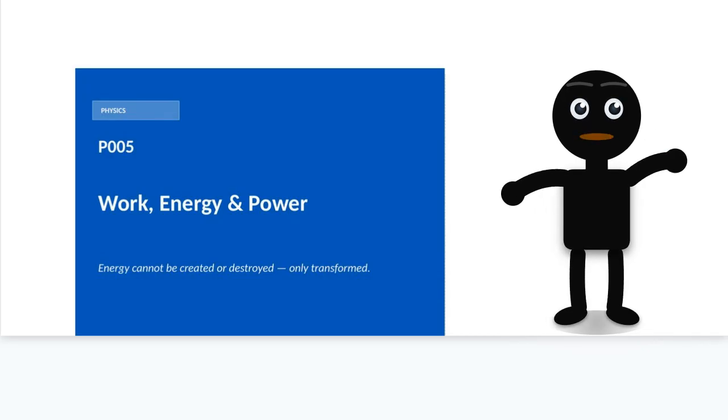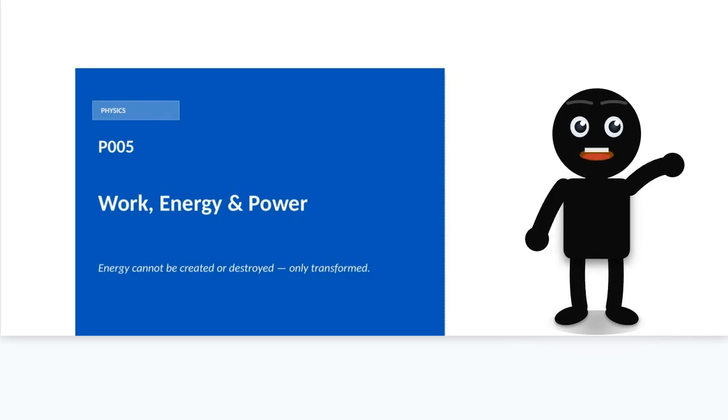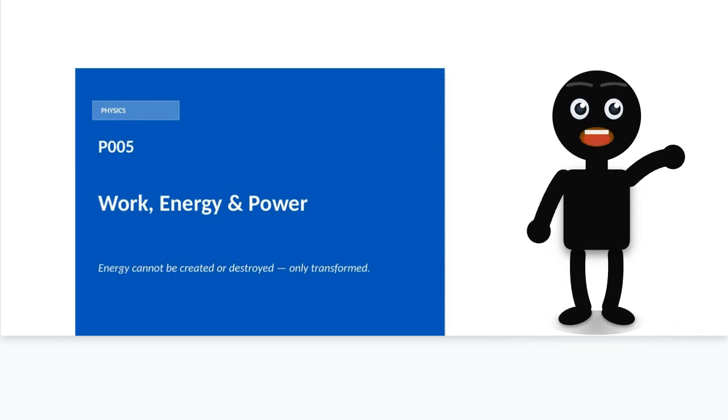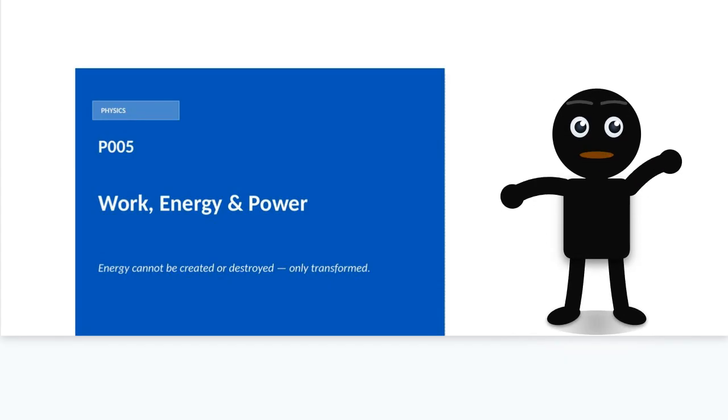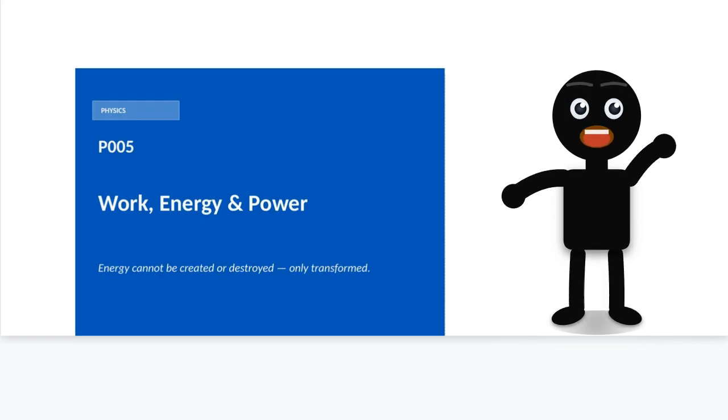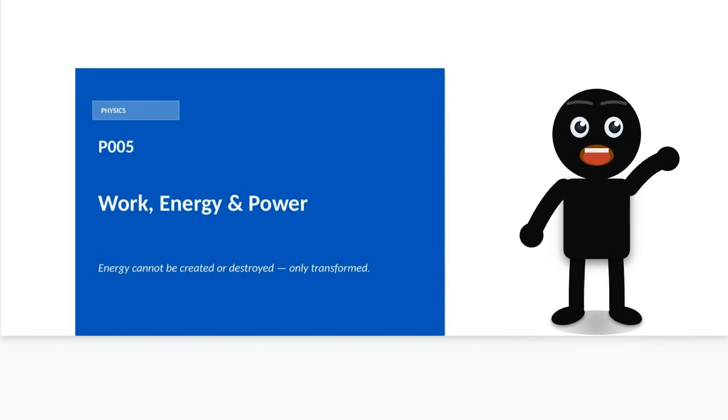Today we will understand what work actually means mathematically, how kinetic and potential energy are defined, why the work-energy theorem is so useful, and what power tells us about rate of energy transfer. This is a high-weightage topic in NEET, so let us cover it thoroughly.